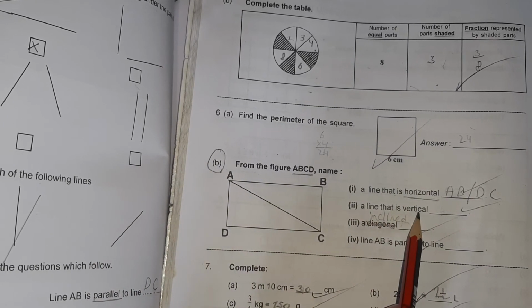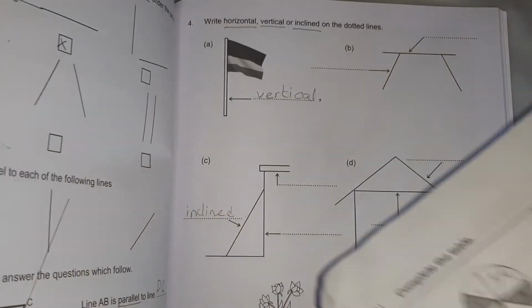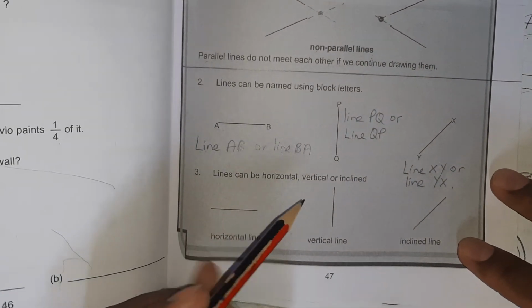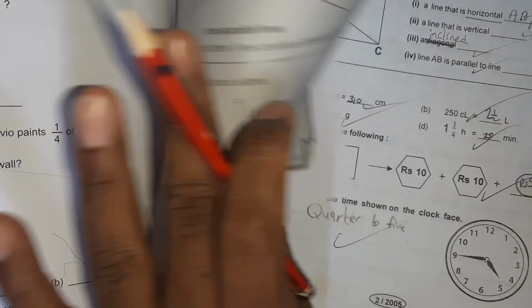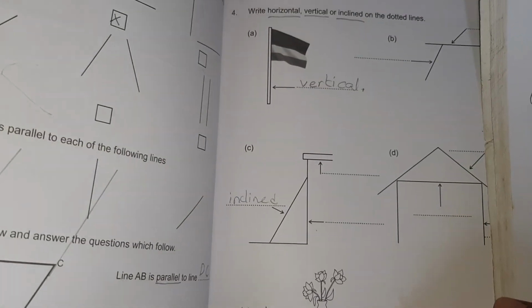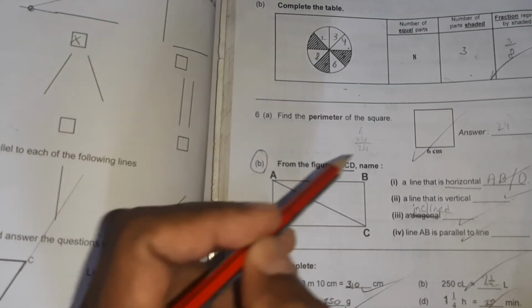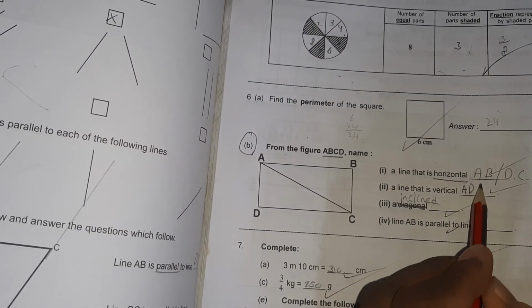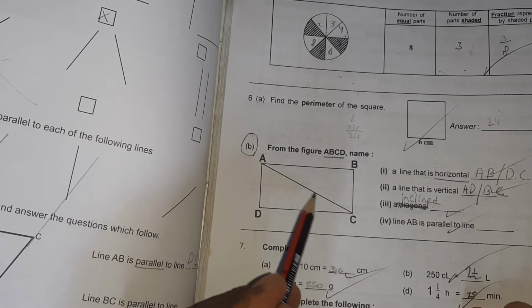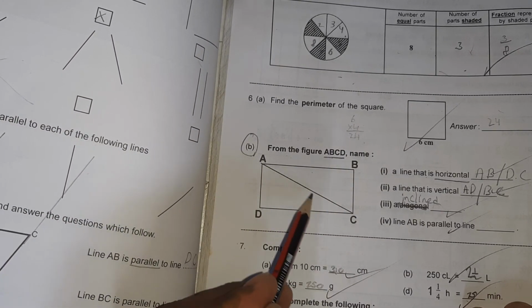A line that is vertical, you remember when we discussed vertical lines, they are like a flagpole, okay? I go back to the tuition book. This is a vertical line. And here you see the vertical line. Here we have AD or BC. You have only to put one answer. And inclined, you see that this one is inclined, okay? This coded line AC.